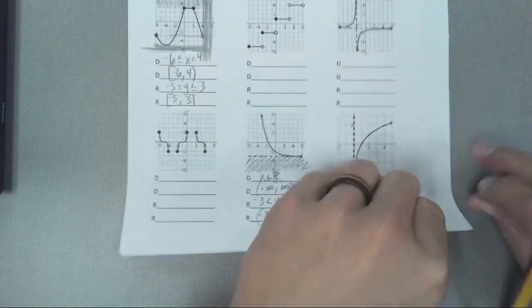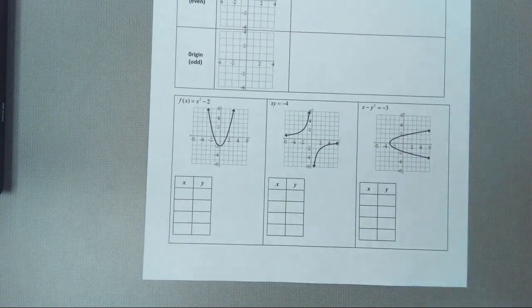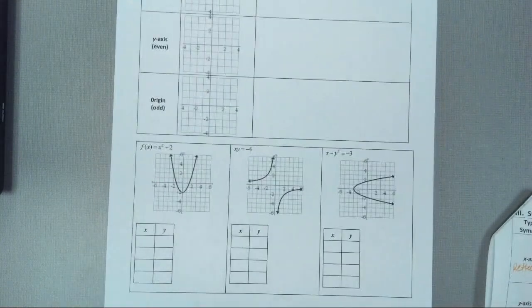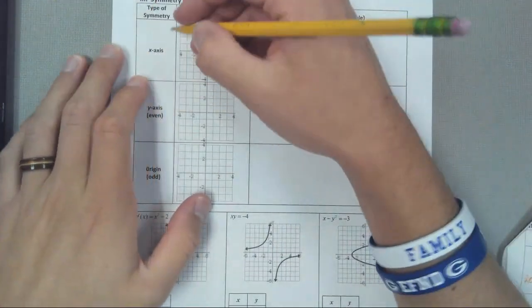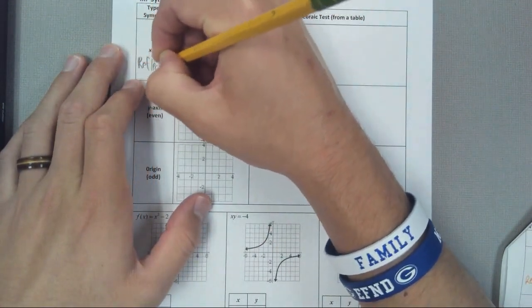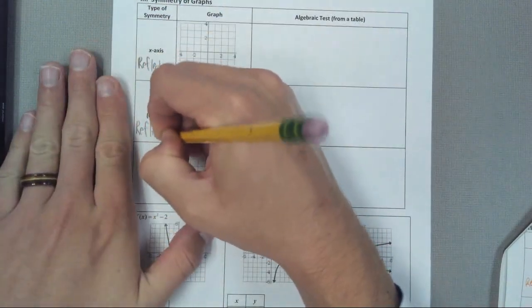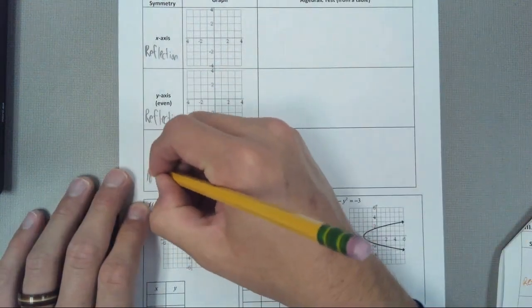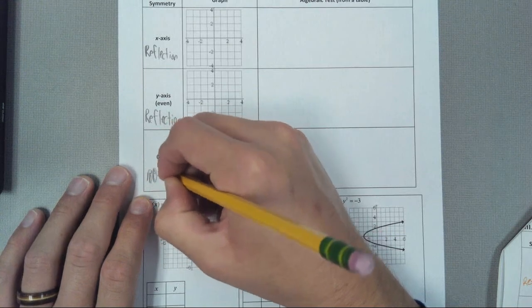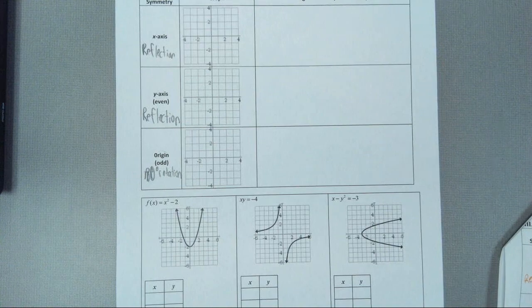All right, symmetry. There are a few different types of symmetry from graphs. I'm just going to do some quick sketches. We're not going to focus on this too much. It's relatively simple. So x-axis: another word for this is a reflection. This is also a reflection. And then for the origin, it's a little bit different. It's actually a 180-degree rotation, and we'll see what that entails.